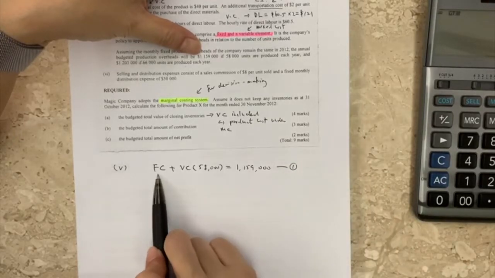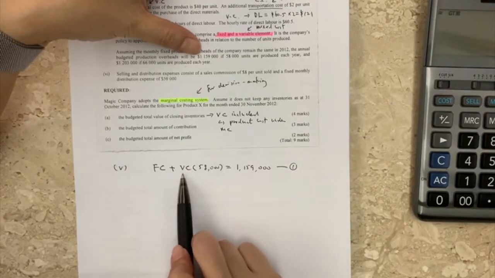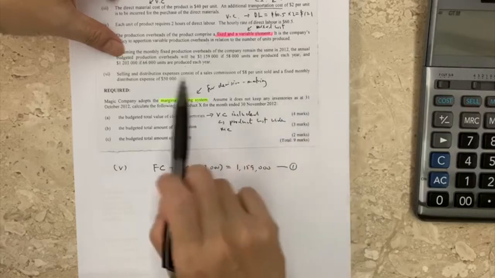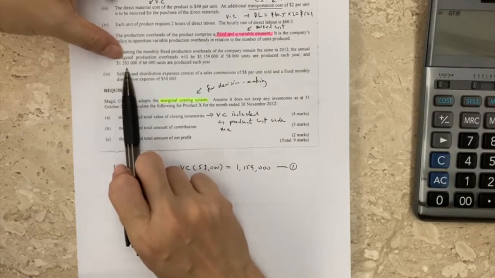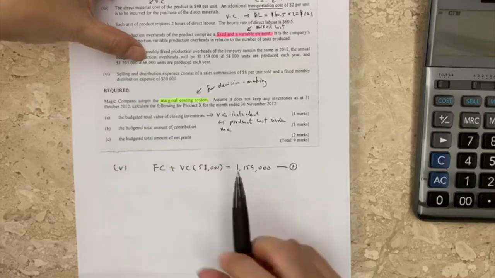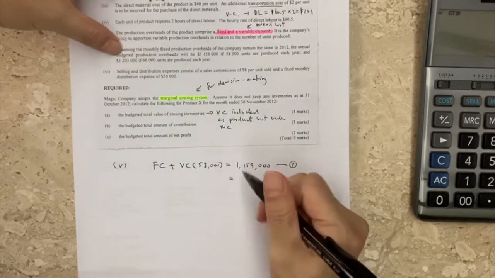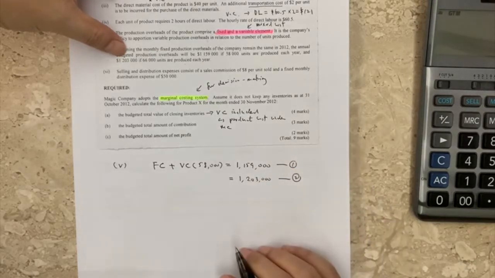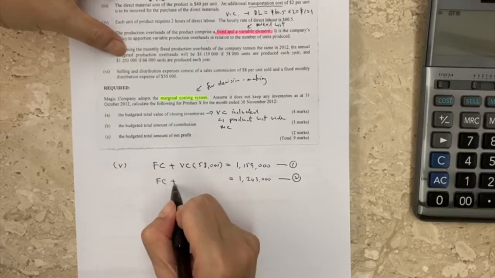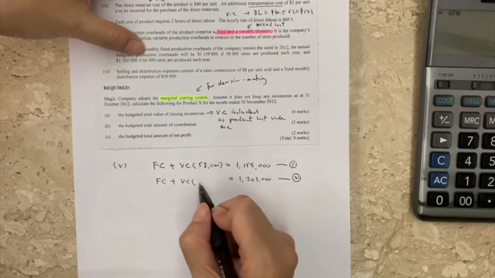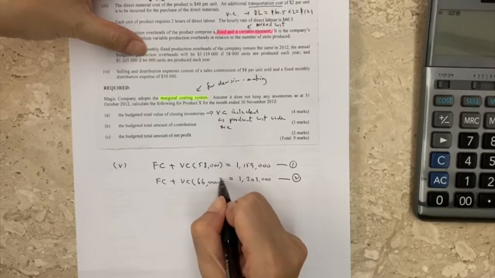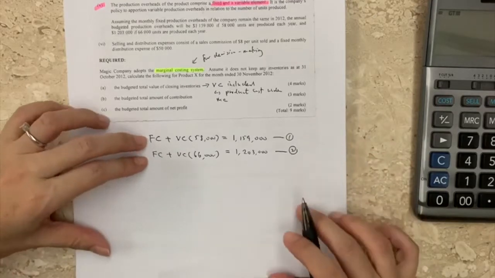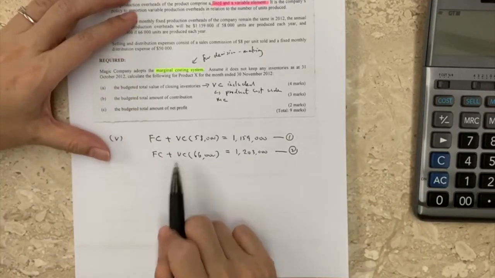Then I have the fixed cost, which is unknown, and another unknown, the variable cost. Therefore, I need to set another equation, and we are given information like this. This is the total production overhead if we produce 66,000 units. This is my equation 2: fixed cost is always the same, plus variable cost per unit times 66,000. Now I have 2 simultaneous equations to solve for the fixed costs and the variable cost per unit.